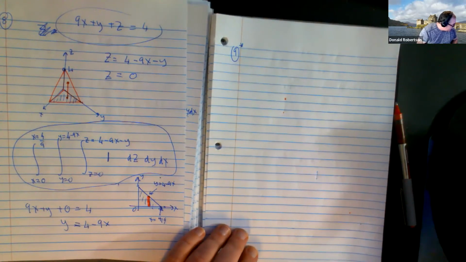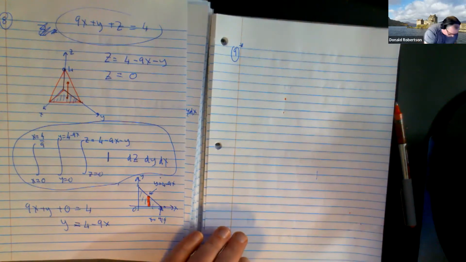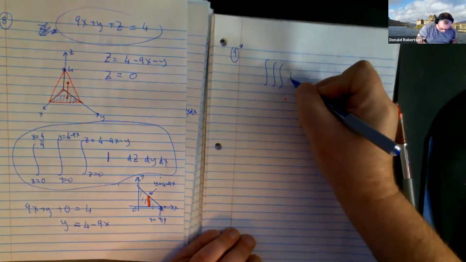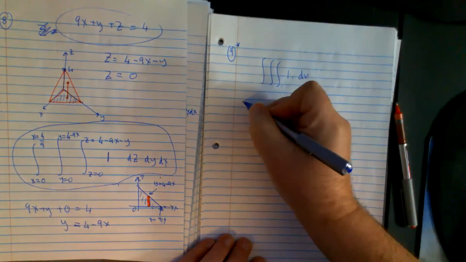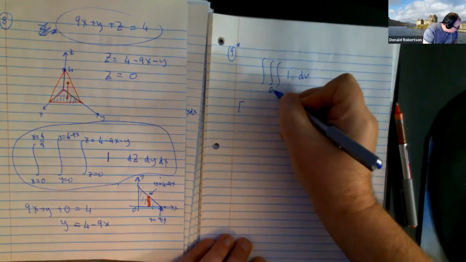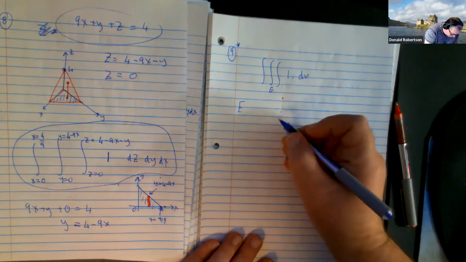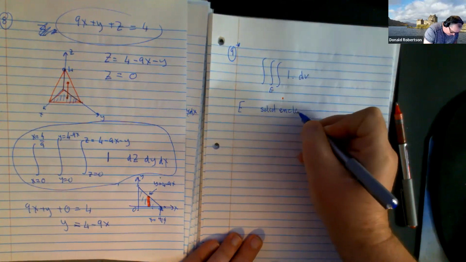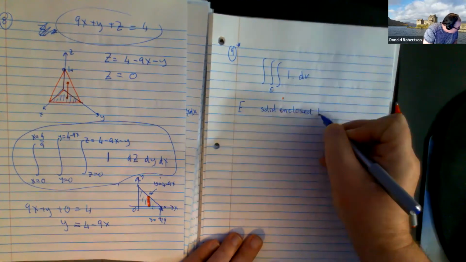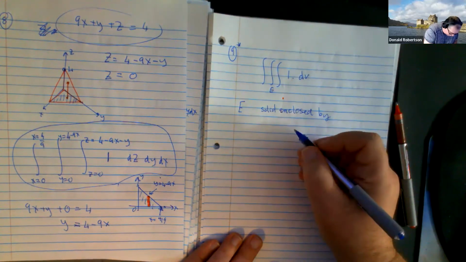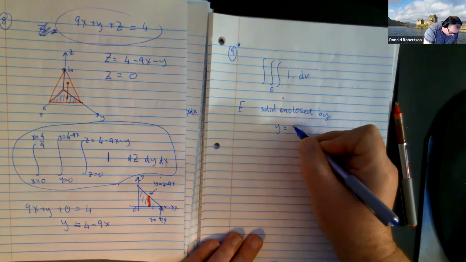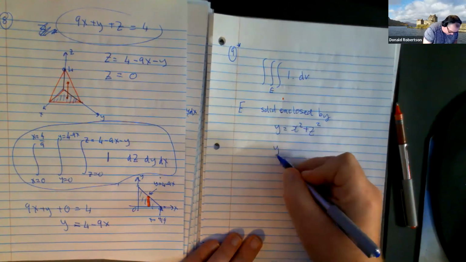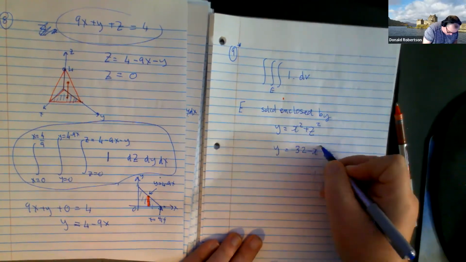Right, who we got this time? We're asked to find the volume of a solid. So that tells me I'm going to do the triple integral of that. And the region E, well, it's described as the solid enclosed by 2 curves, and 2 surfaces, I should say. So we have that guy, and that guy.